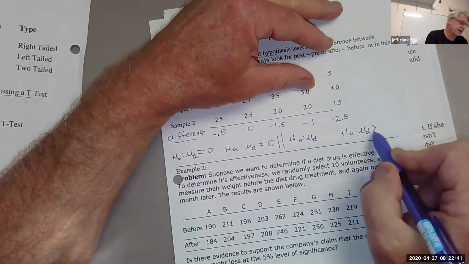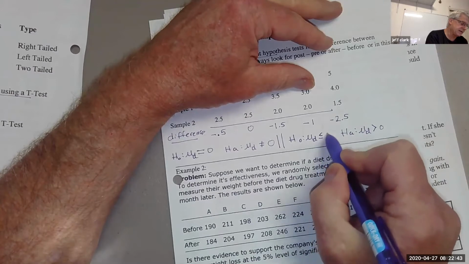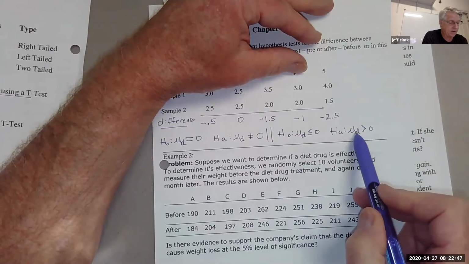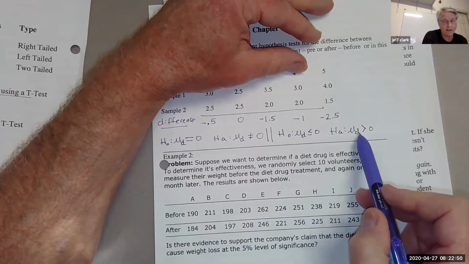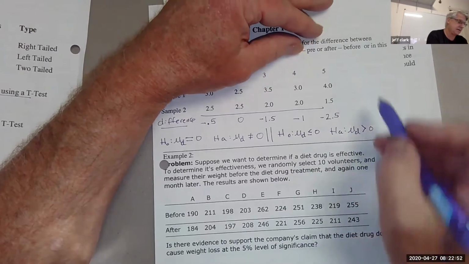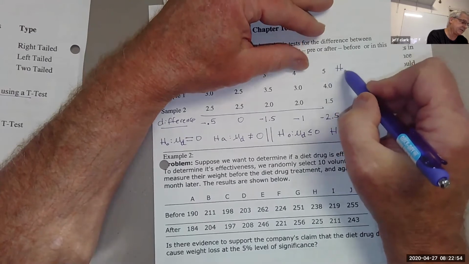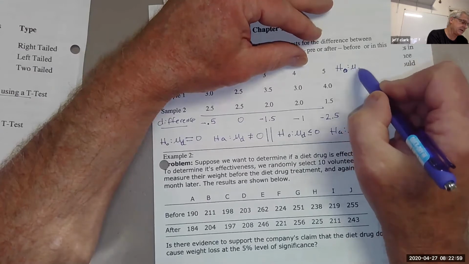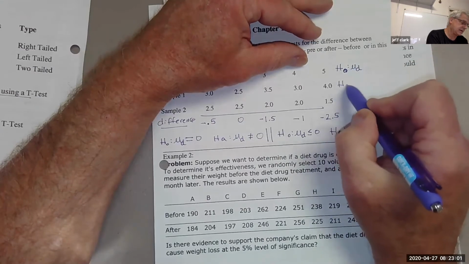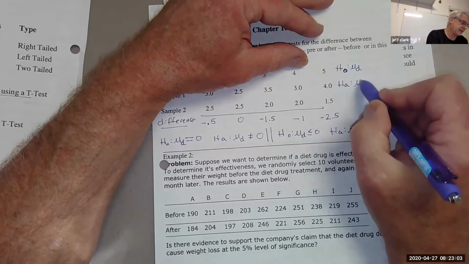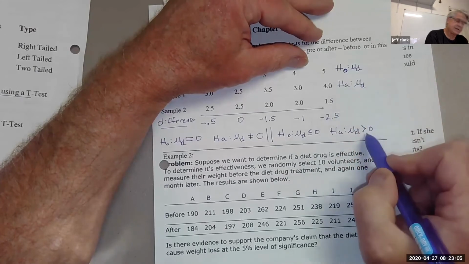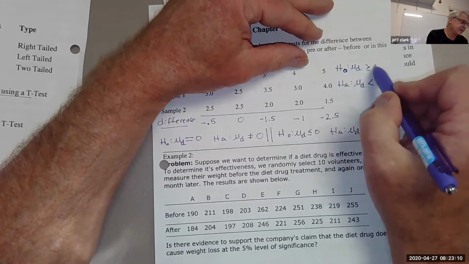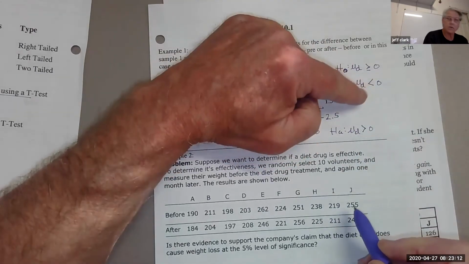Let's do this one greater than 0. This one here is going to be less than or equal to 0. Now this one here is a one-tail, and greater than means it's shaded right. So it's a one-tail right. Now the last one, let's make that the null hypothesis. Since this was the greater than, let's make this the less than. And that means greater than or equal to on this one. And this one is a one-tail left.